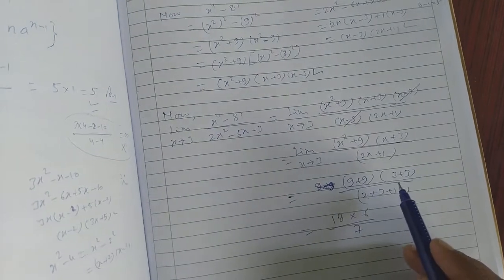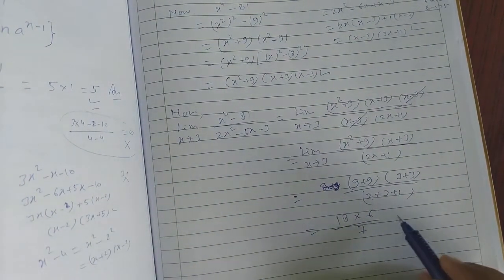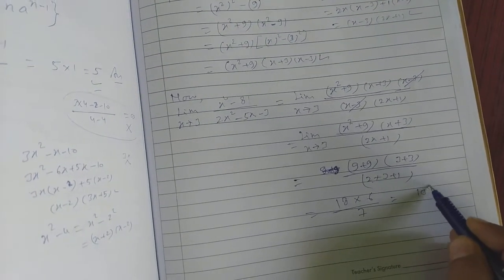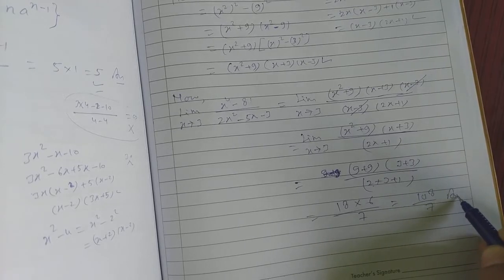Here 3 plus 4 is 7 (plus 1, 7). So you will multiply here 18 by 6, which is 108, upon 7. So if nothing more can be divided, then this is your final answer.